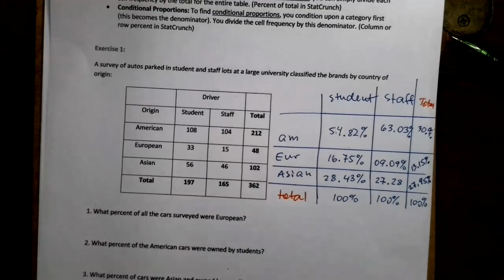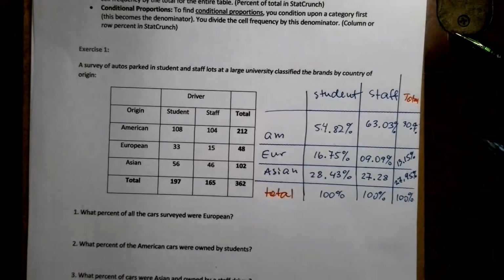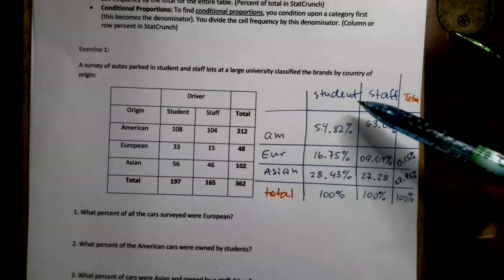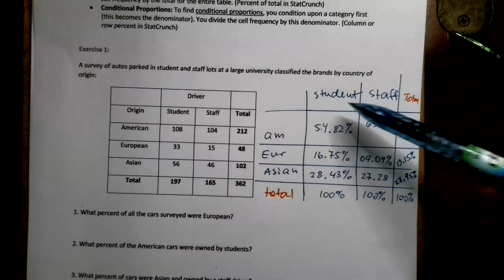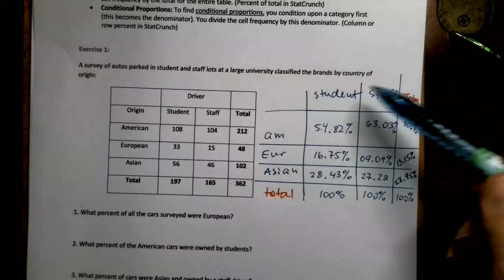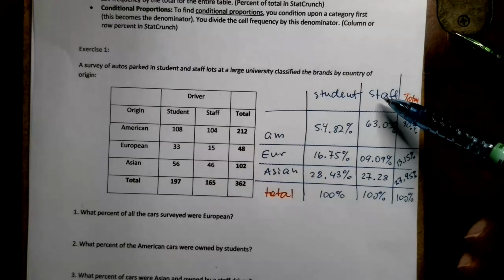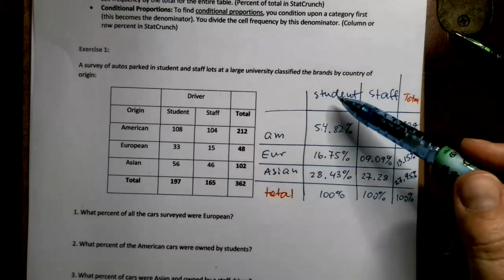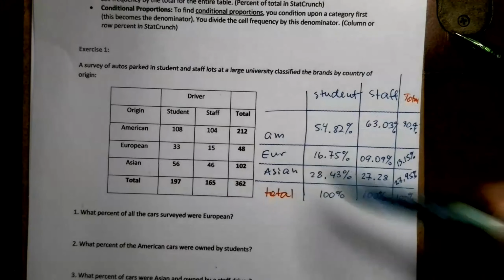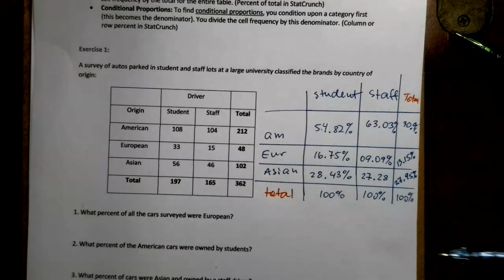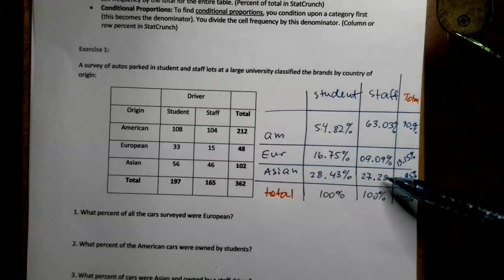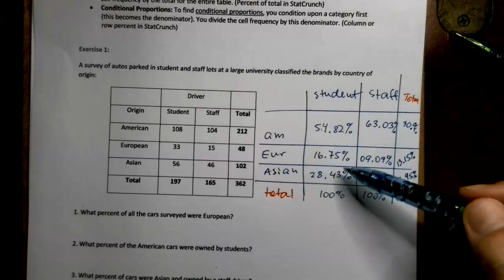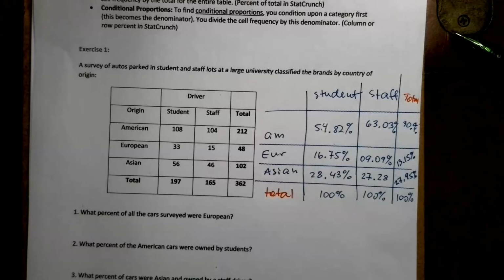One of the questions I may ask when looking at this table is: is there a correlation between what kind of car a person drives and whether they are a student or staff? Actually, it's the other way around: if someone is student or staff, does it depend on what kind of car they're going to drive? If you compare these percentages, for Asian cars the percentages are similar, 28 versus 27%.